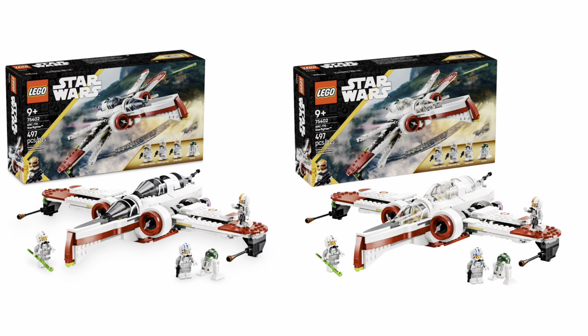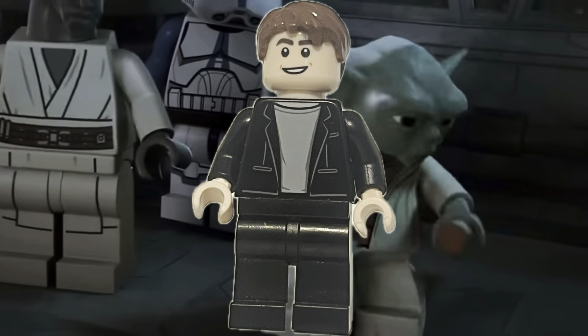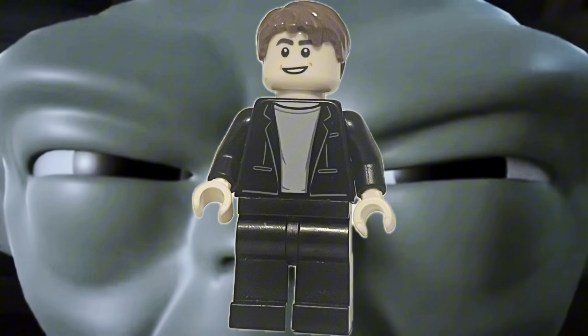With LEGO changing the Arc 170 cockpits from trans black to clear recently, that got me thinking, what if LEGO.com was more customizable, where you could customize your sets through LEGO.com? Let me explain.